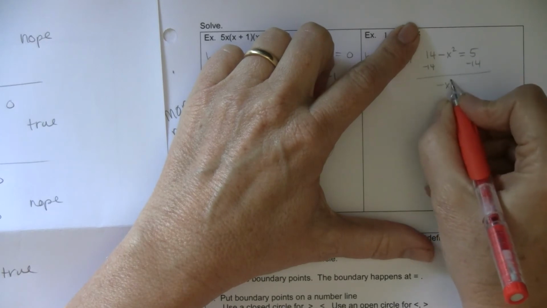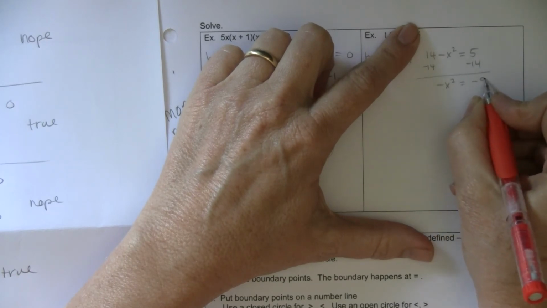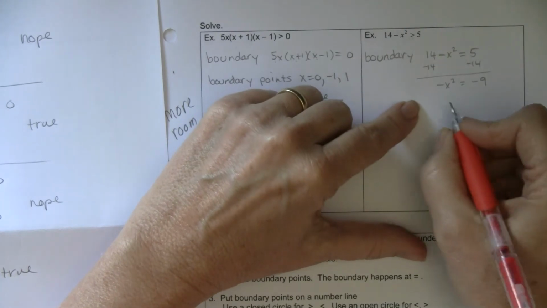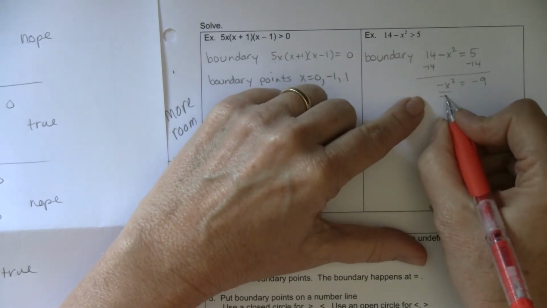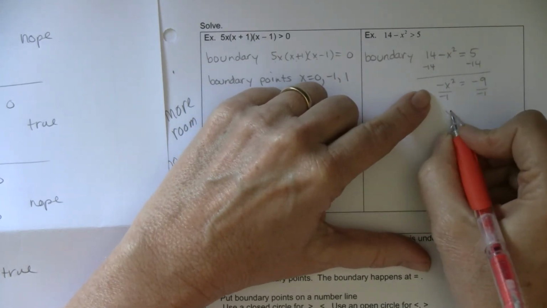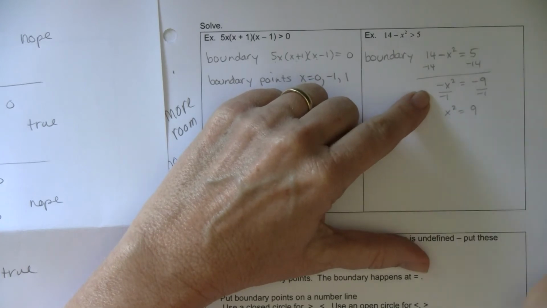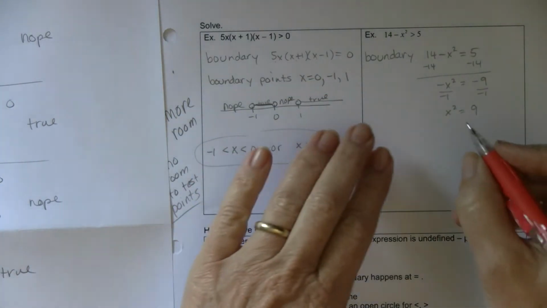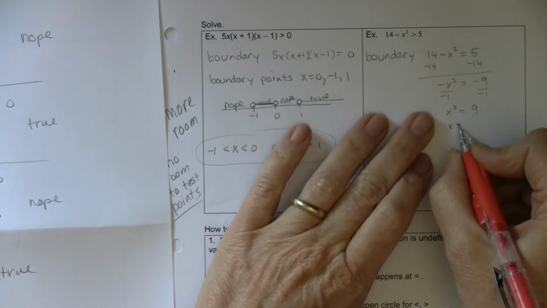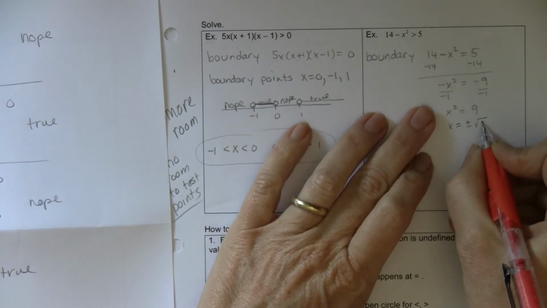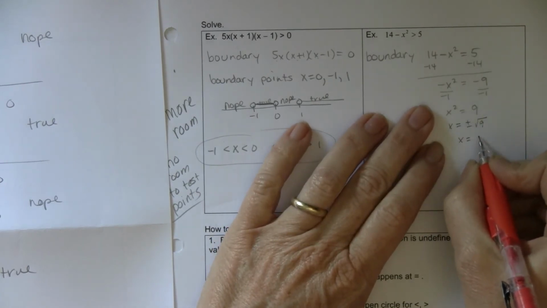So this would be negative x squared equals -9. And then I could divide by -1. So I get x squared equals 9. And then I could do the square root property. So I get x equals plus or minus the square root of 9, which is x equals plus or minus 3 for my boundary points.